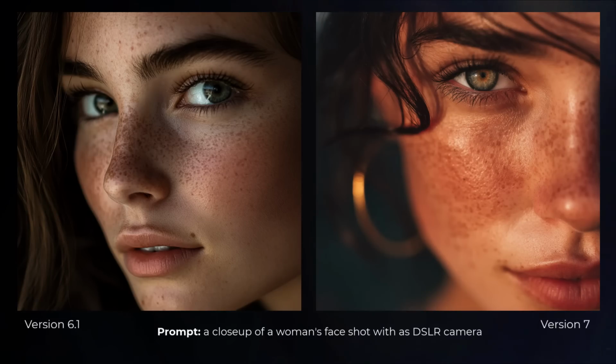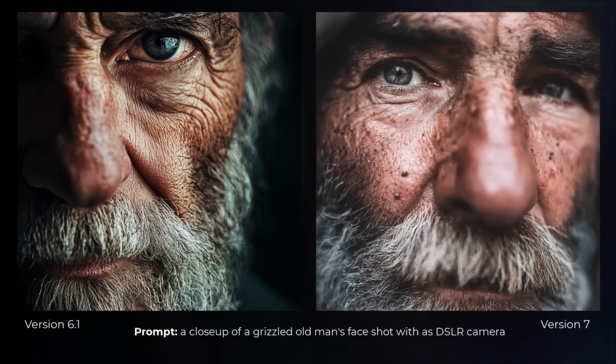Now, starting off with a close-up of a woman's face, I can see there's a little bit more color in the one on the right, but also I feel like there's just a little bit more natural detail in this image. Things like the texture of the skin. There's little bumps and shines in the texture of the skin that's just not in the version 6.1 image, but I would need to try that a little bit further to see if that's a bit more of a consistent thing.